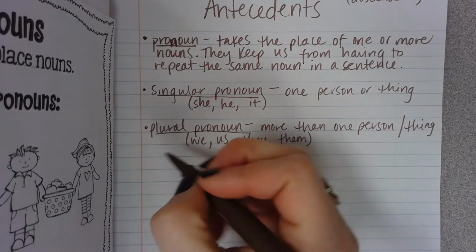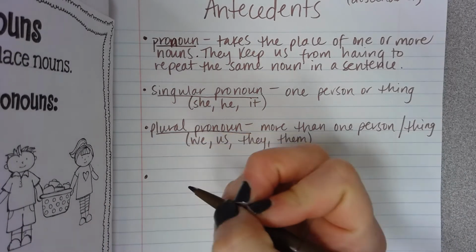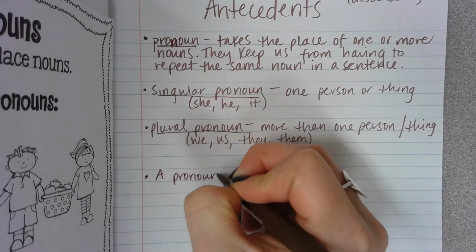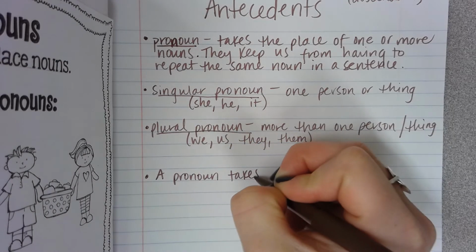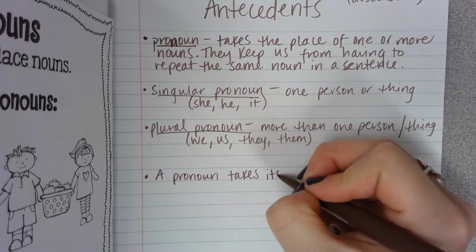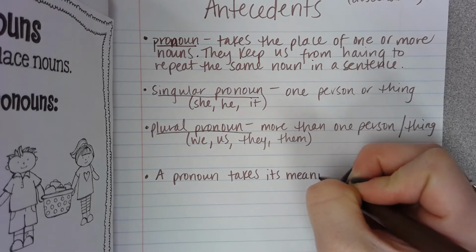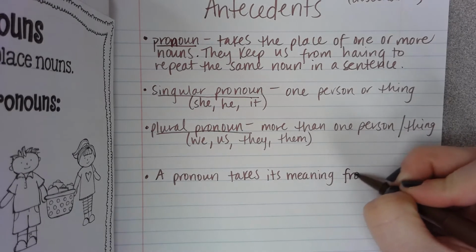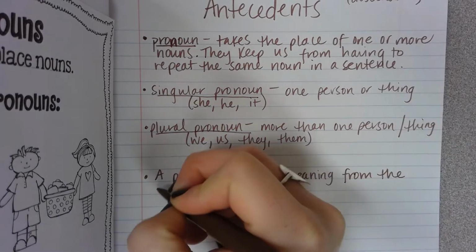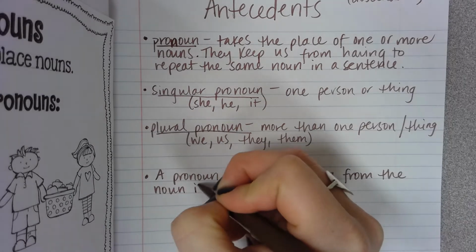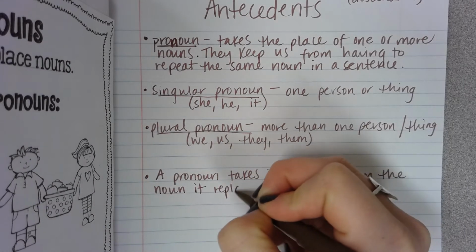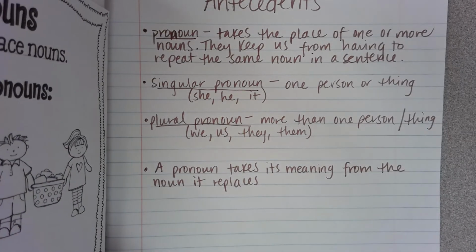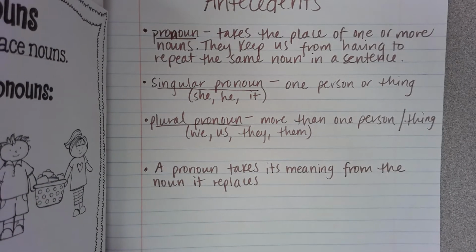So here is where the antecedent part comes in. I want you to write down: a pronoun takes its meaning from the noun it replaces. Just like I was using the Mrs. Hurst example with the dishes and the garbage, it takes the meaning from the noun it replaces.